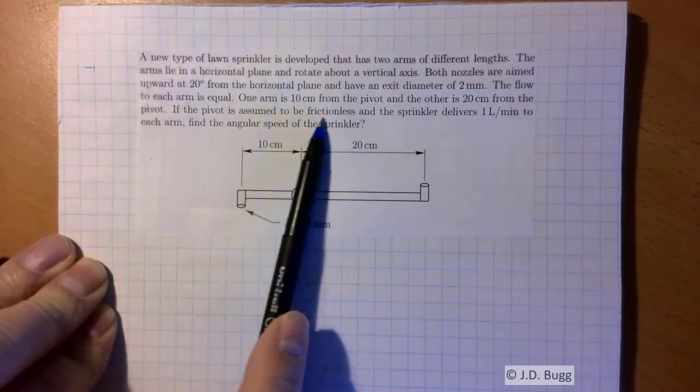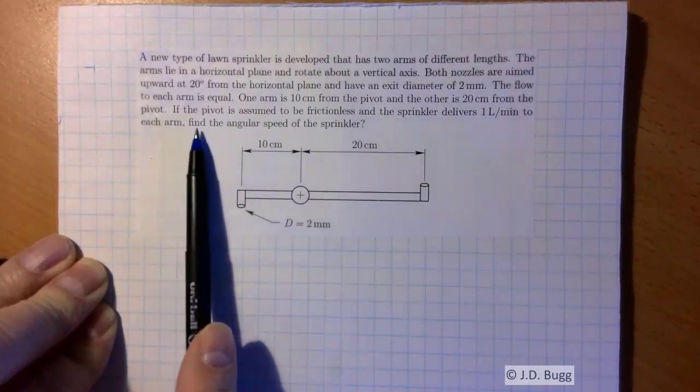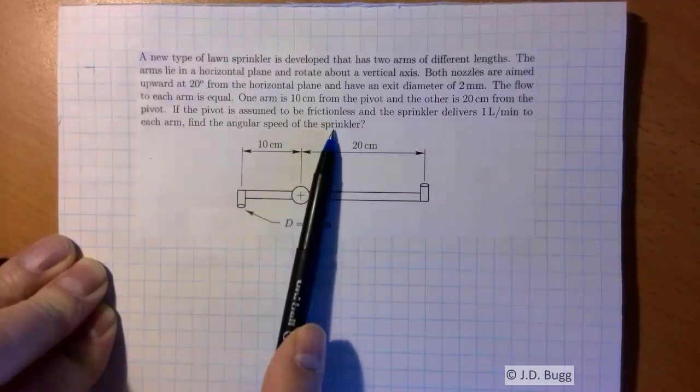If the pivot is assumed to be frictionless and the sprinkler delivers 1 liter per minute to each arm, find the angular speed of the sprinkler.